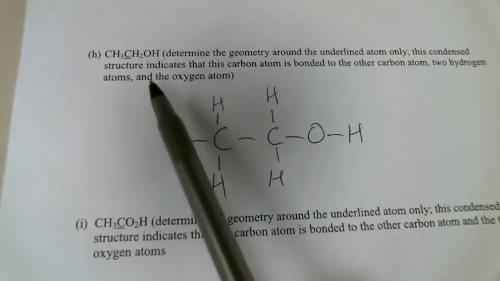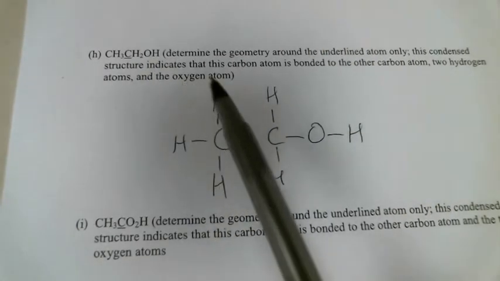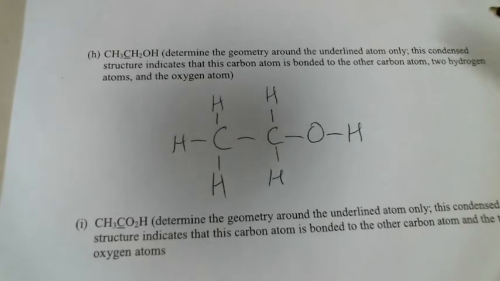This is a very popular molecule on college campuses. Don't tell anyone I said that.